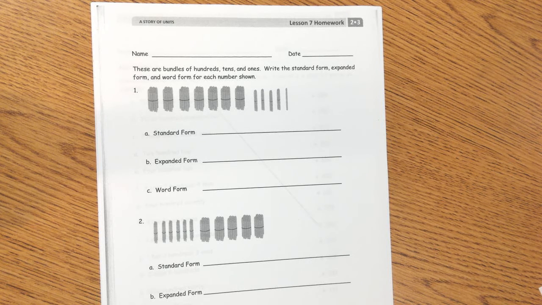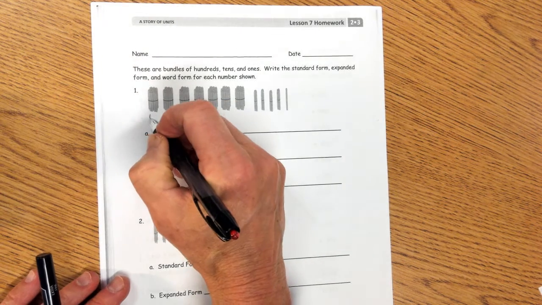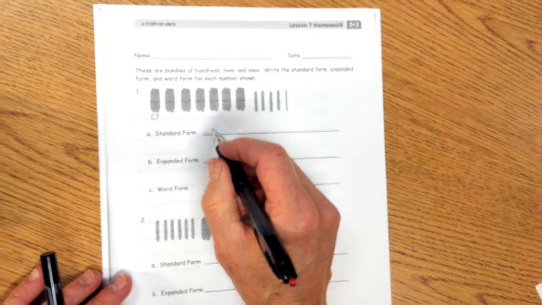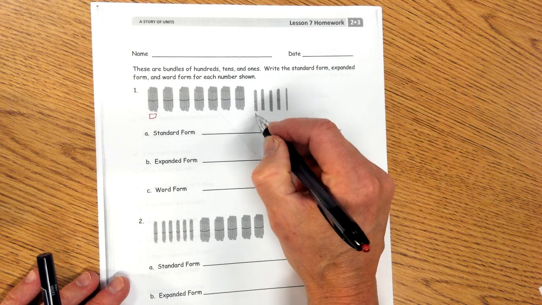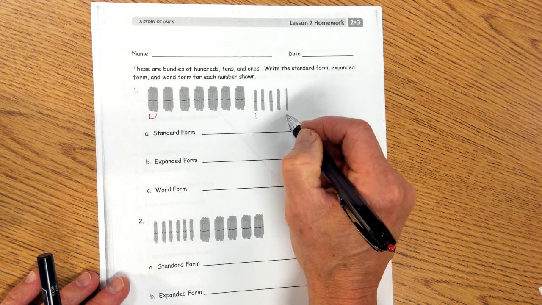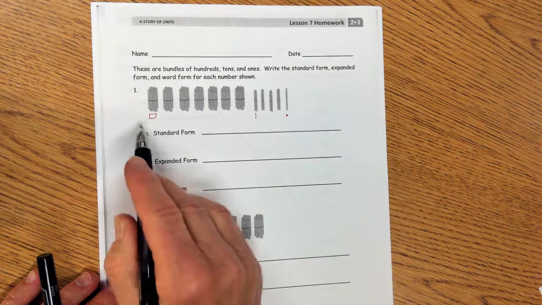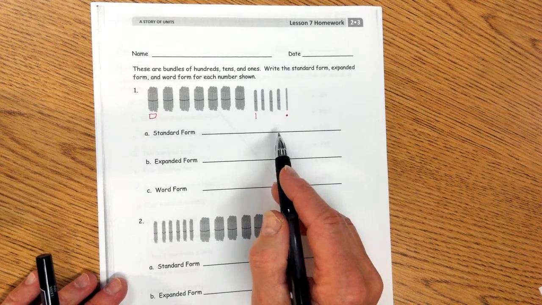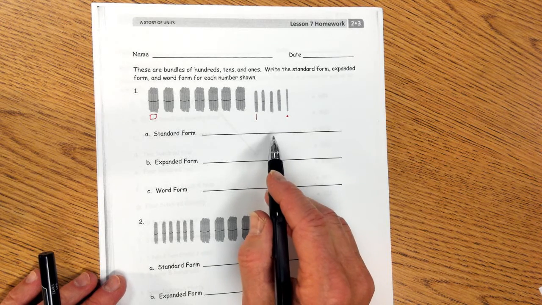You might remember that our book likes to draw hundreds and tens and ones a little different than we do. These represent the hundreds for the book, right? These represent the tens for the book. And these represent the ones in our book. We use this quick draw method, which is a bit easier, I believe, a bit simpler.